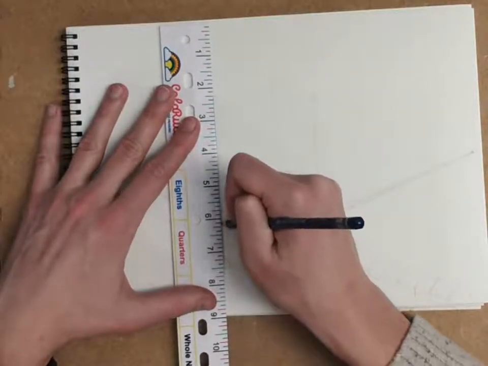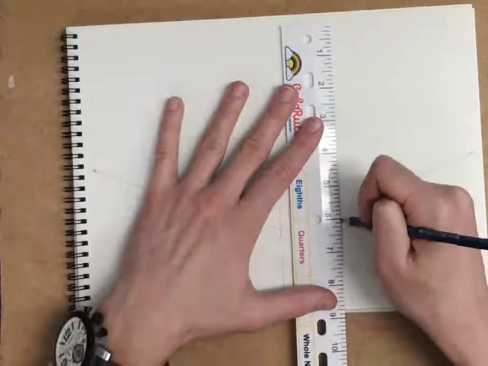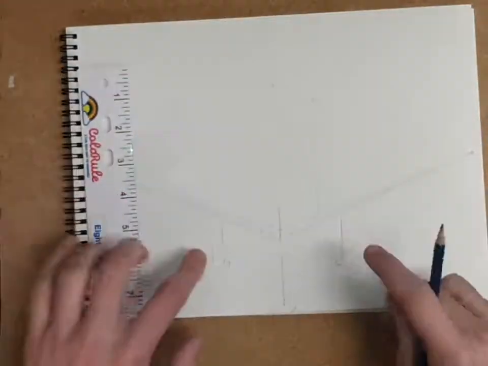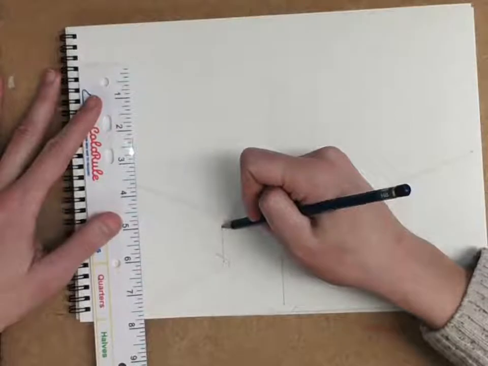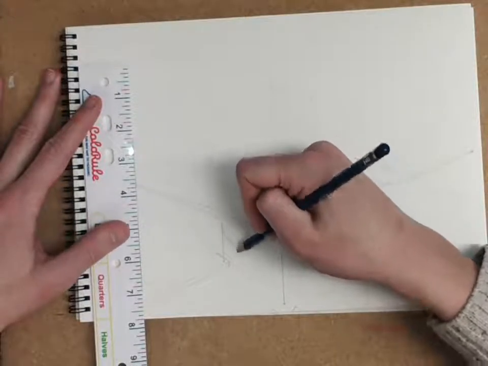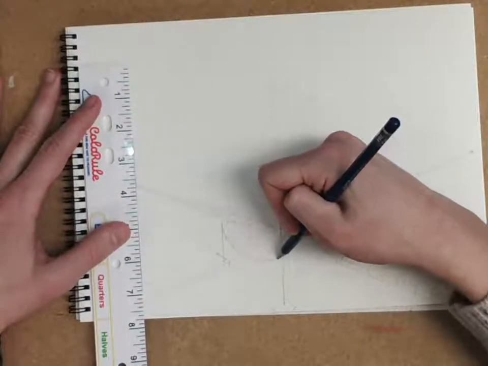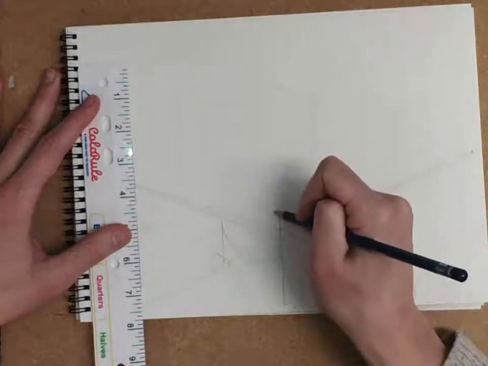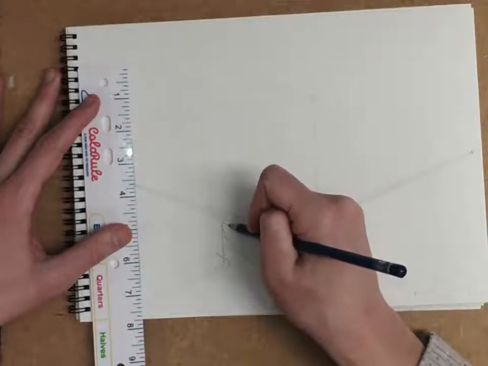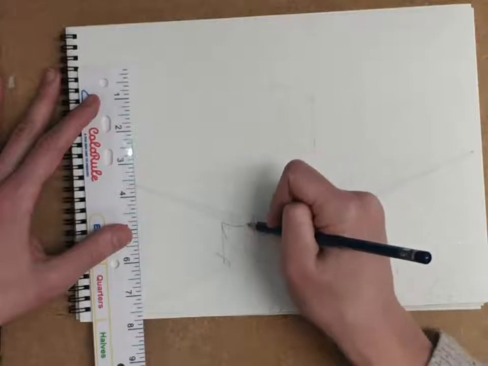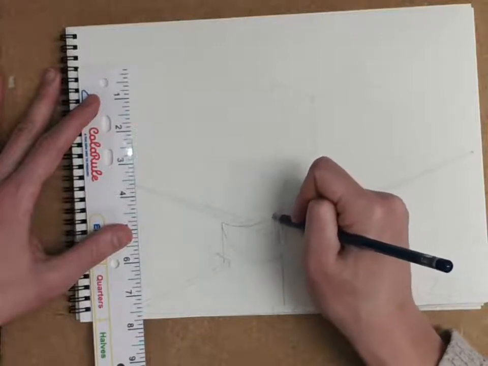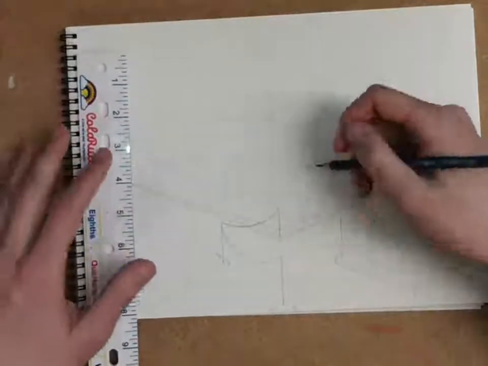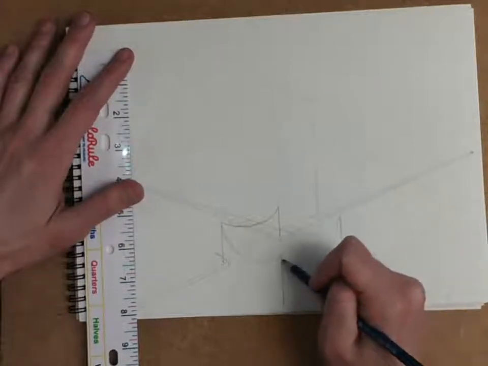Straight up and down. This one should be the same height as that one. So those are matching. And then you can draw maybe the wire. So then the wire would just swoop down and curl up to each point. So now we're starting to build on top of other things we've drawn. Try and make them the same each time.